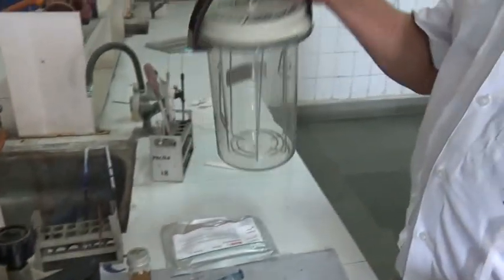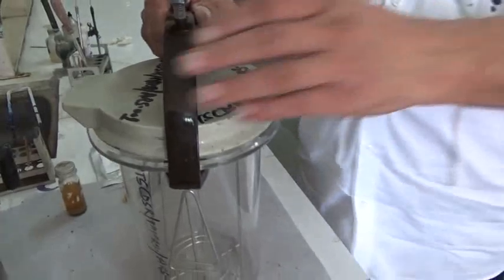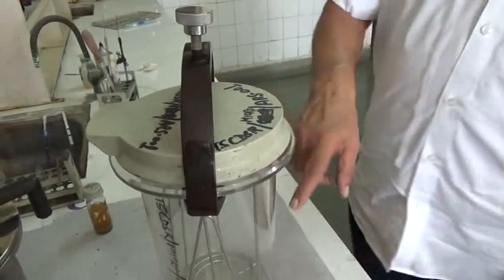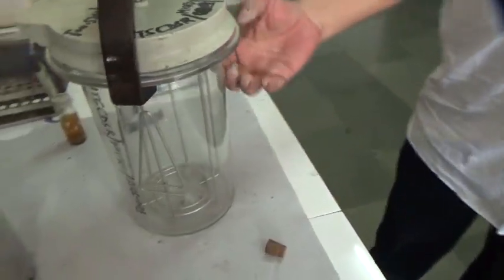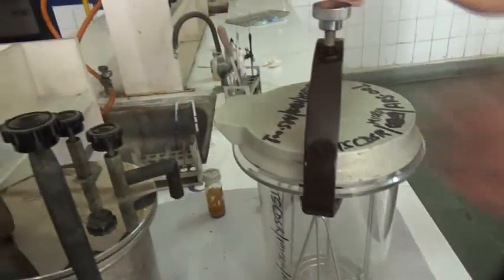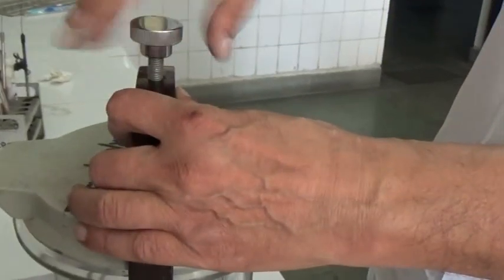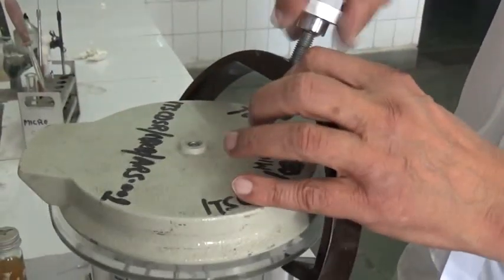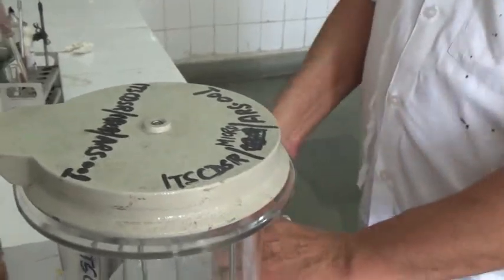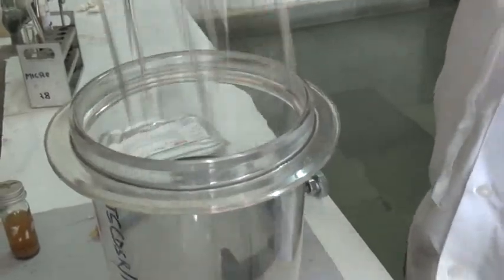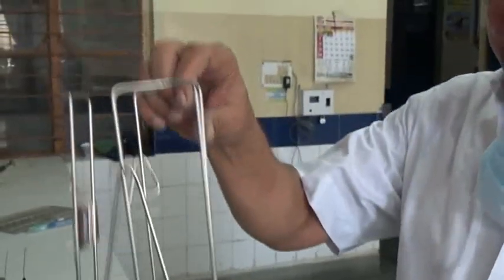The other method, like I told you, is the oxygen displacement method. This is done with the help of a gas pack jar. This is the gas pack jar. Similarly, you can see the basket inside. Once these plates are inoculated, they are put inside this basket just like the anaerobic jar. And after that, let me show it to you. This is the basket. This was the lid.